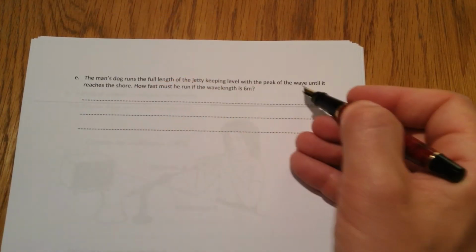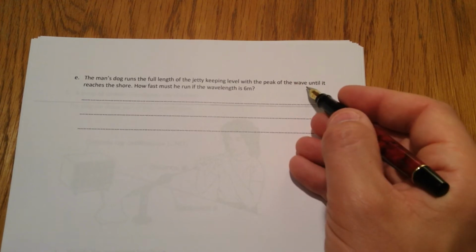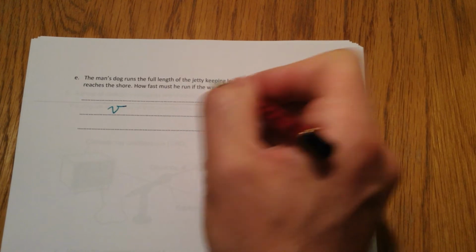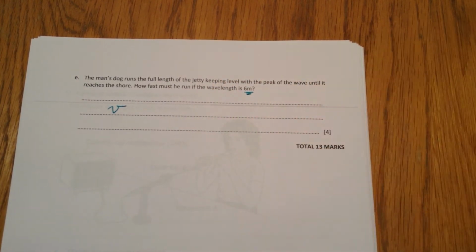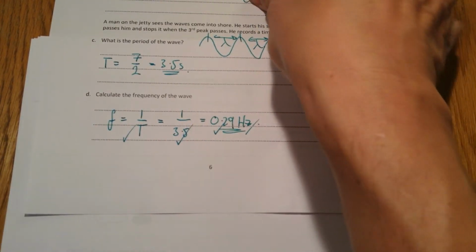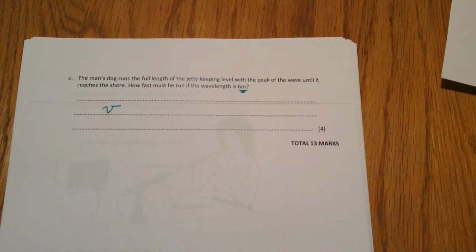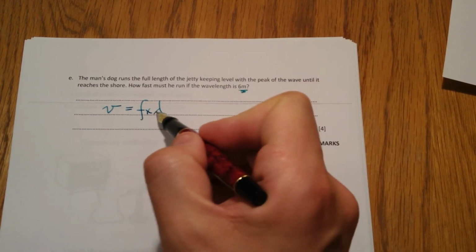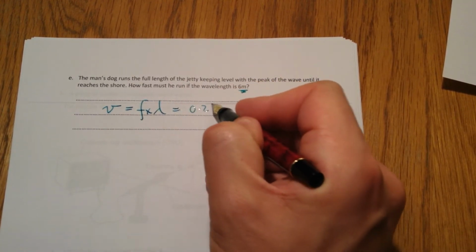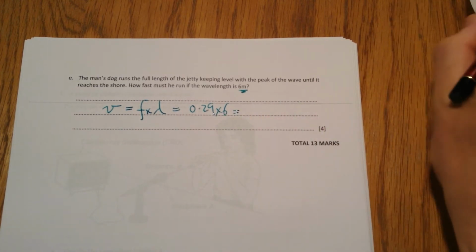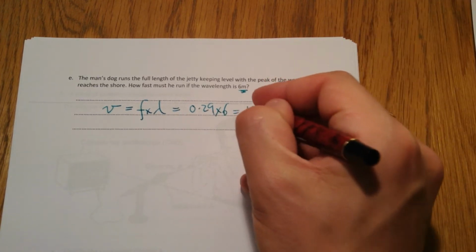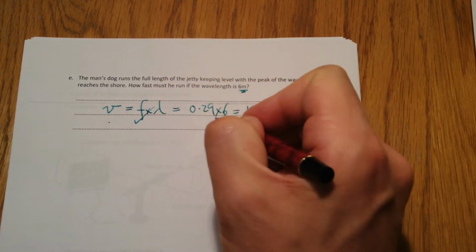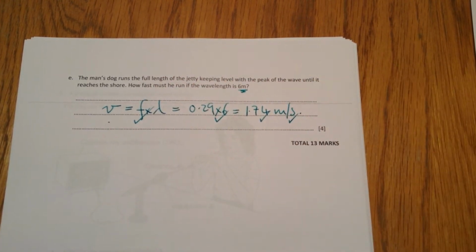Dog runs along and it keeps pace with the peak of the waves. In other words, it's going at the same speed of the wave. And it tells you there's a wavelength, and your previous answer gives you a frequency. So therefore, you can recall that velocity is frequency times wavelength, which is 0.29 multiplied by the 6, and that gives us 1.74 meters per second. 4 marks.